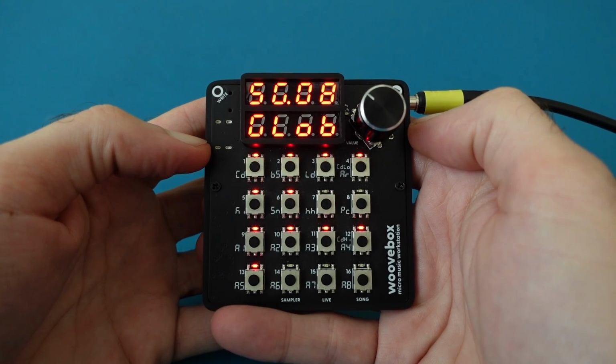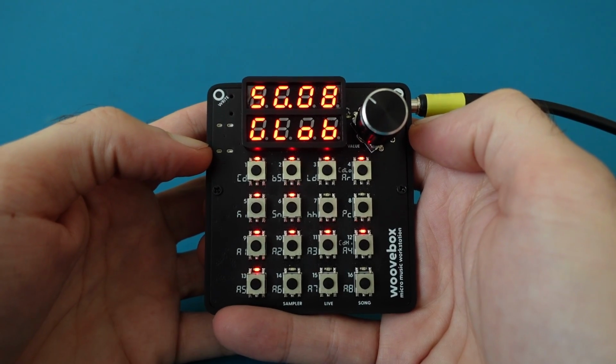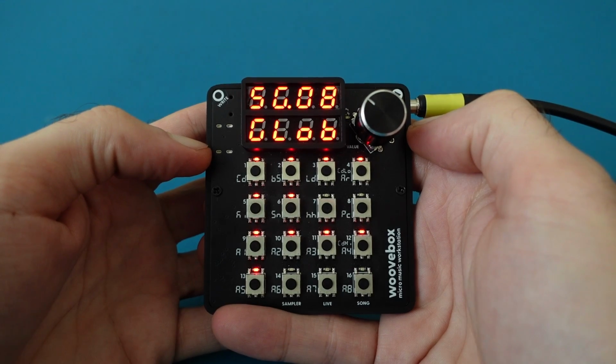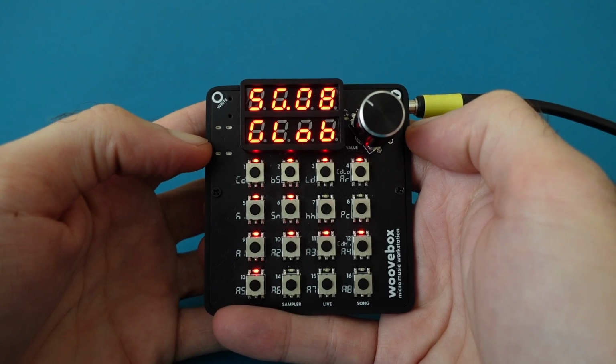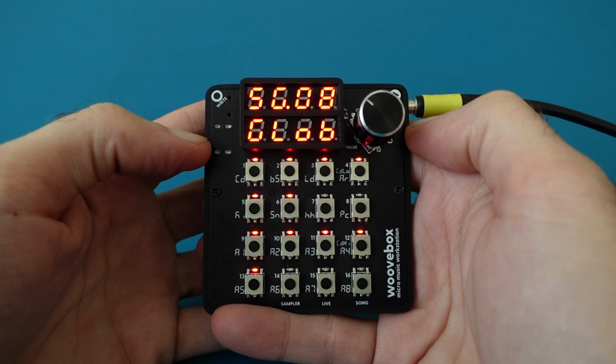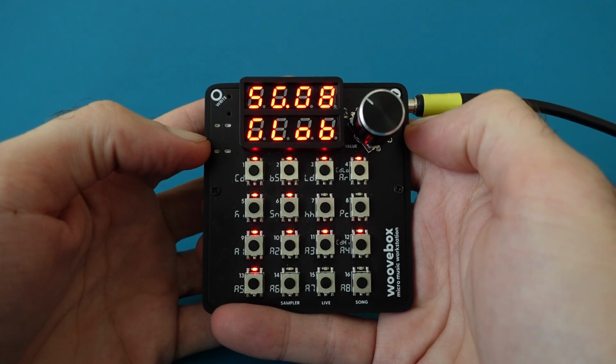Well, I realized we didn't make an ending. But one thing that's super cool is you can fade things out too, so that you can create really polished tracks on this. But yes, that's song mode.